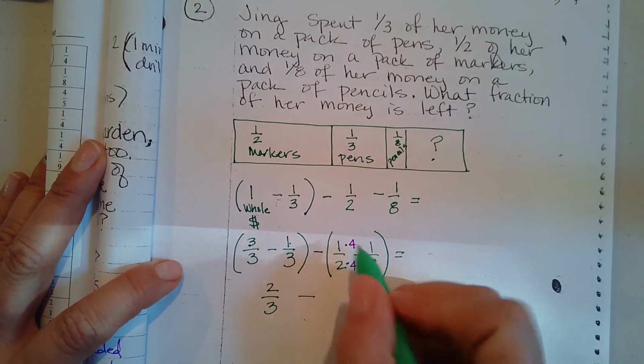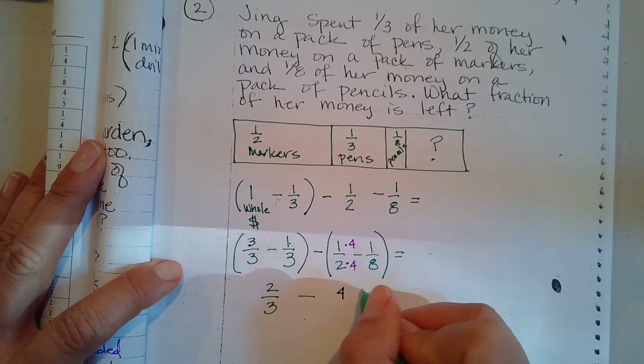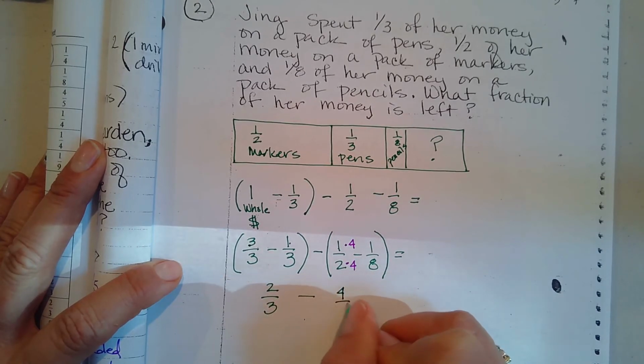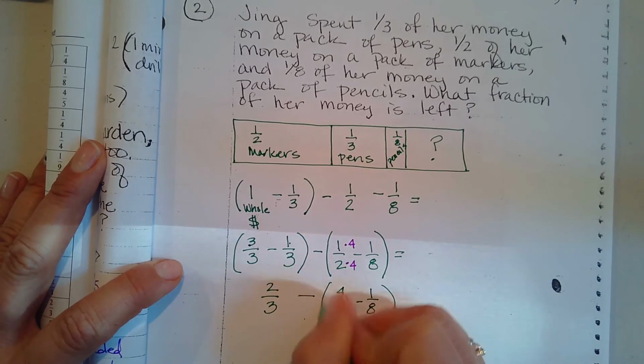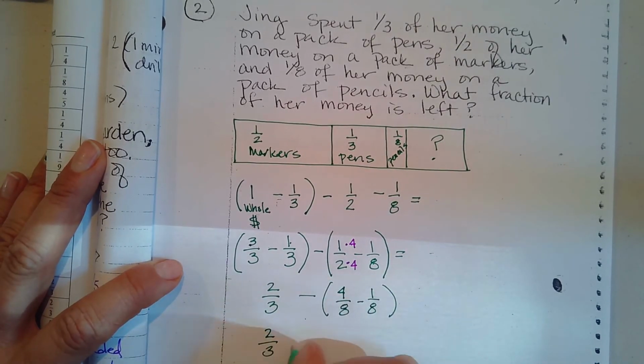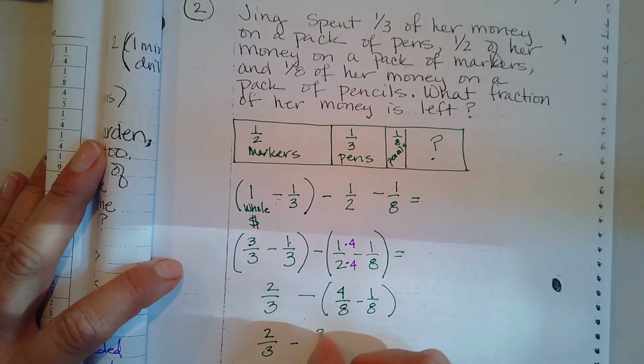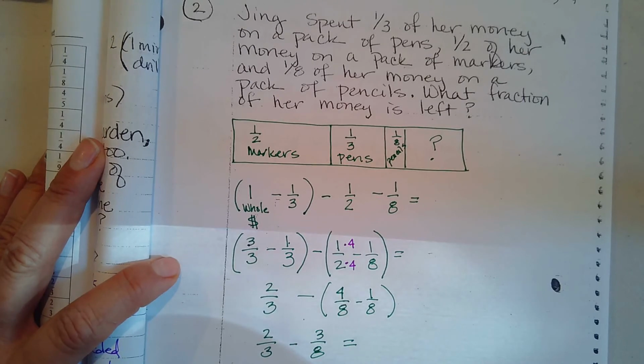So this would be 1 times 4 is 4, right, over 8. Subtract 1/8. So 2/3 subtract 4, subtract 1 is 3/8.